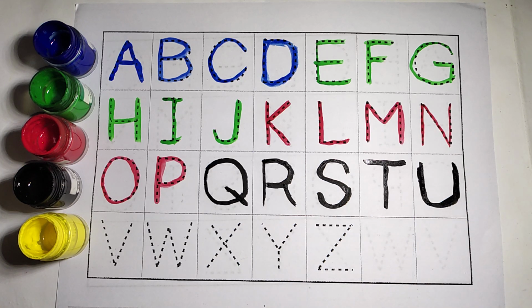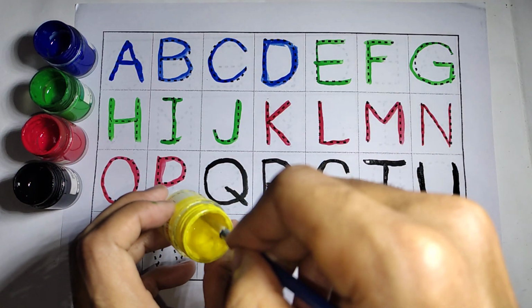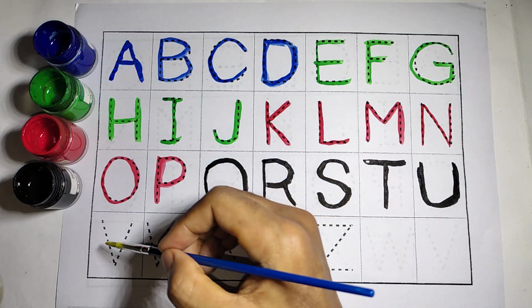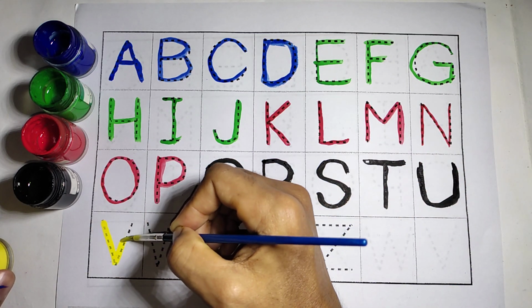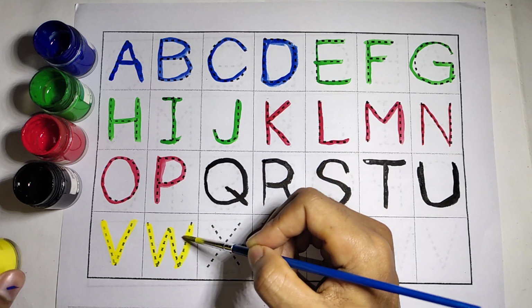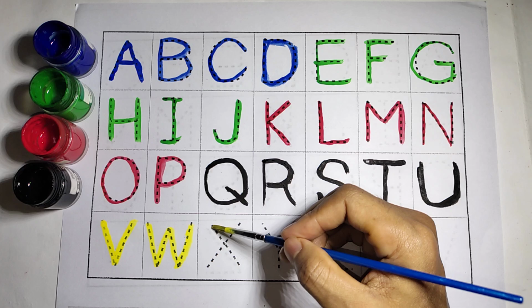Now we use yellow color. Kids, now we use the color of yellow. V for vanilla. And the next one is W. W for wolf. We again use yellow color and now we draw X.